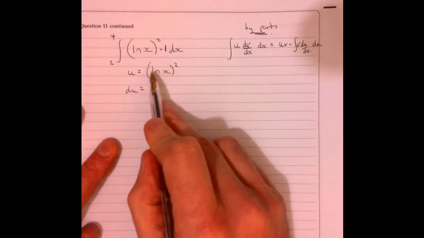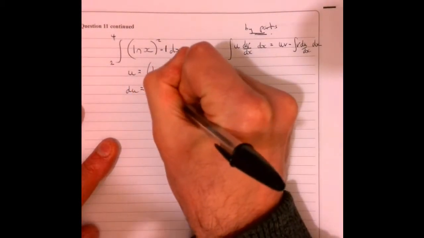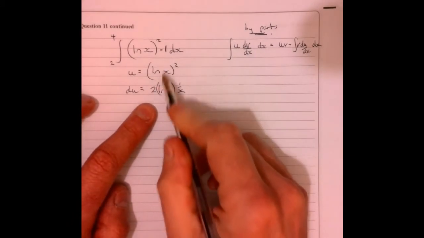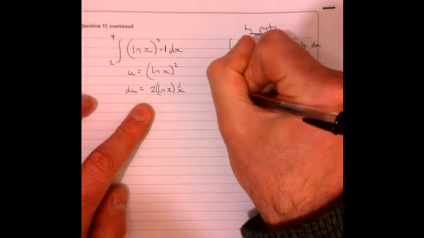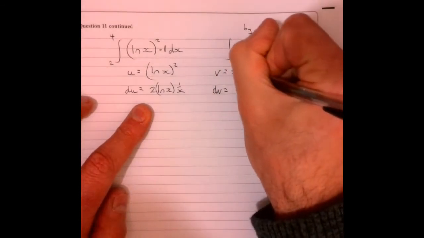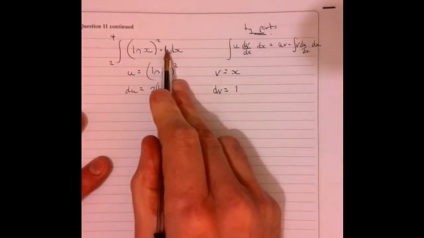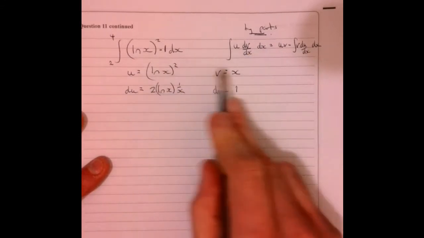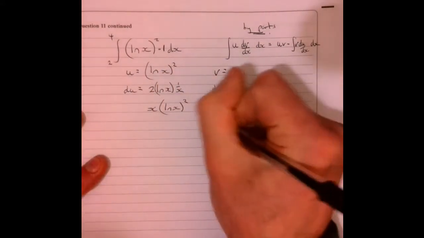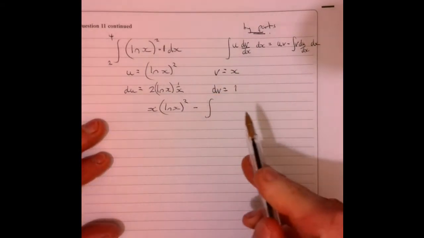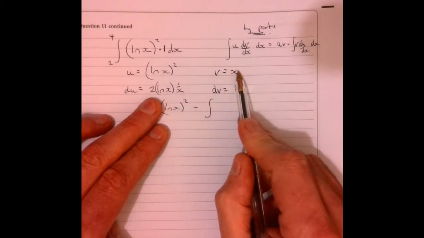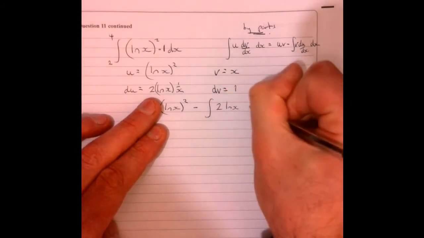So if I differentiate this, and I'm just skipping a little bit here, 2 lots of ln x multiplied by 1 over x, I'm just using the chain rule there. And then dv, that's the 1, so therefore v equals x. Right, let's just put this into by parts. Remember, the trick is here. So we've got u times v, so let's write that down. We've got x times ln x squared, and we're going to take away this times this. Well, the 1 over x and the x cancel each other out, so it's just 2 ln x.